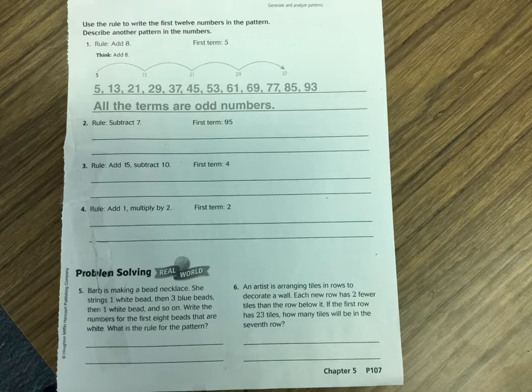So we're doing number 3, right? Okay, so I am going to do number 3. So 1, 2, 3, 4, 5, 6, 7, 8, 9, 10, 11, 12. Did everybody get their lines in? Perfect. Then it says first term is 4. What do I put on that first line? 4. Everyone do this now. 4. Then the rule says add 15.